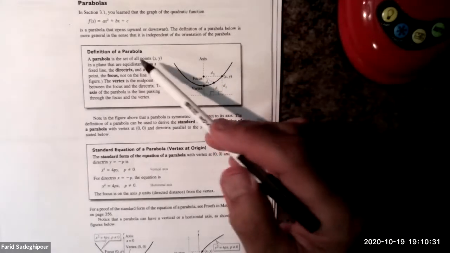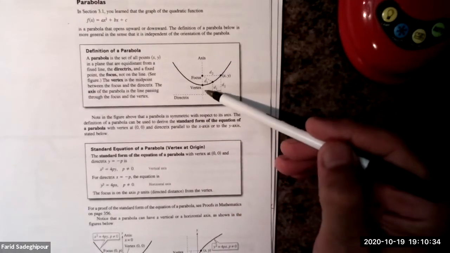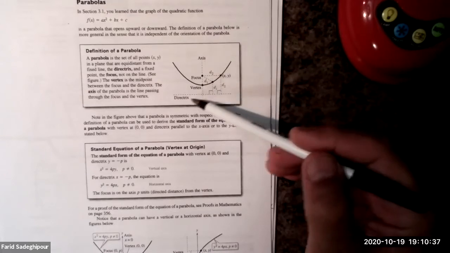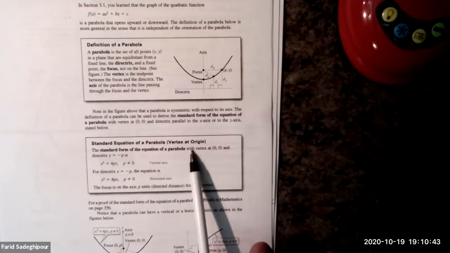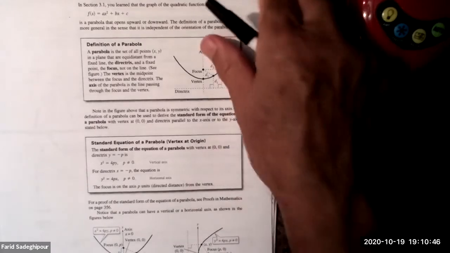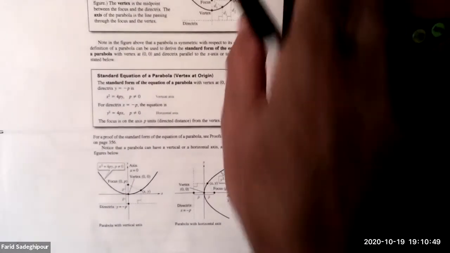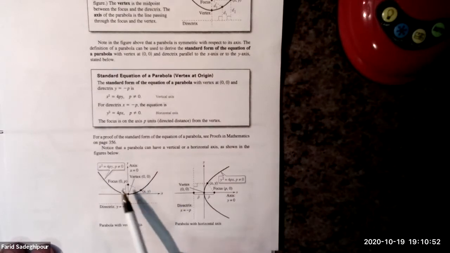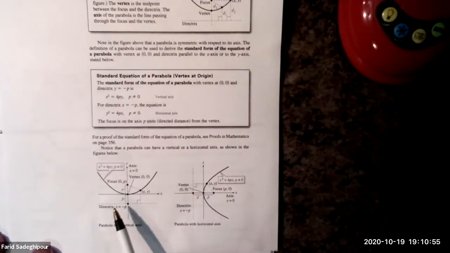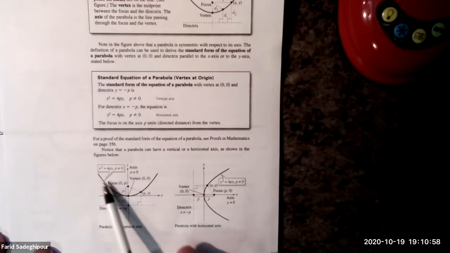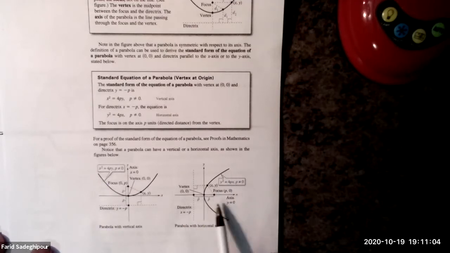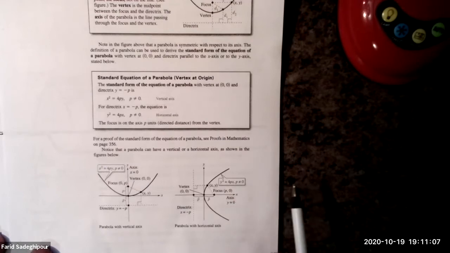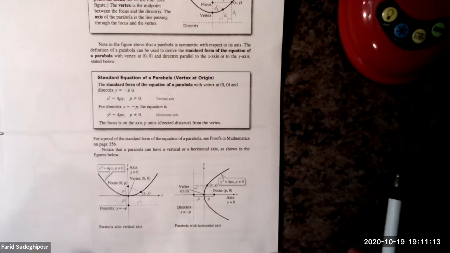Here is the explanation of the parabola, which has a vertex, focus, axis and directrix, and also a standard equation of the parabola with vertex at the origin. So with these two pictures, when you want to work on the problems, whether your parabola opens upward or downward depends on the value of p. If p is greater than 0, then it's like that. If p is less than 0, then the parabola opens downward. Or the parabola opens right or left, depending on the value of p. So we need to have these two pictures when you have a problem with the parabola.